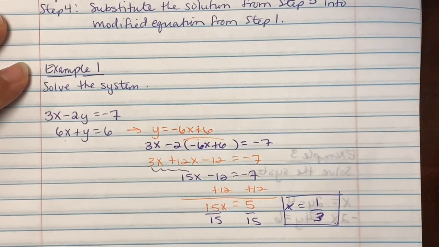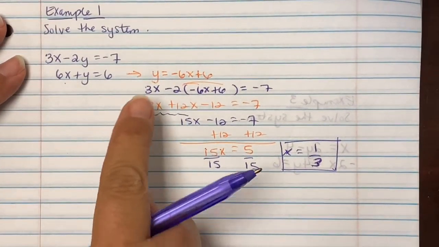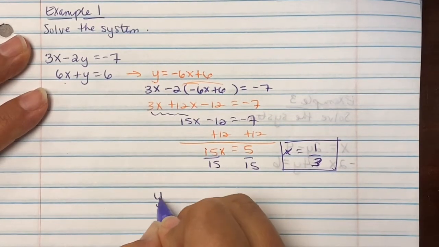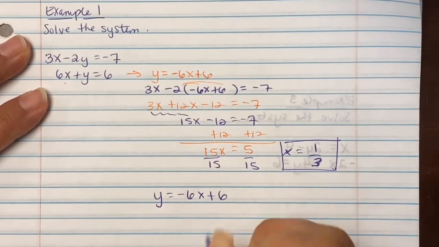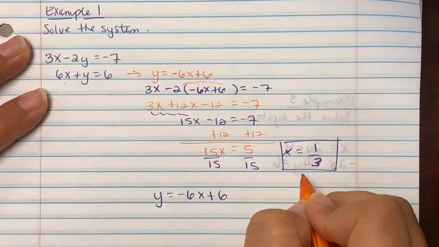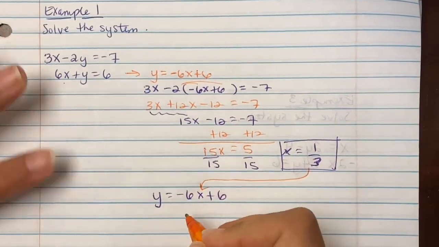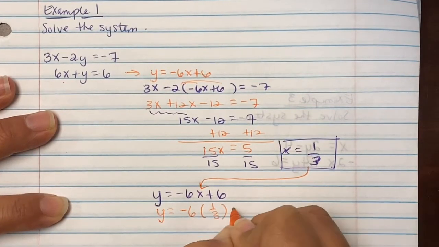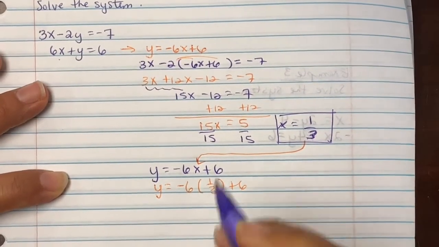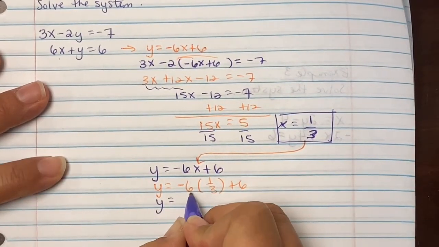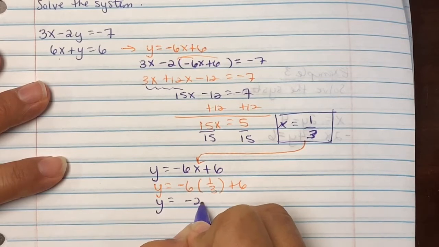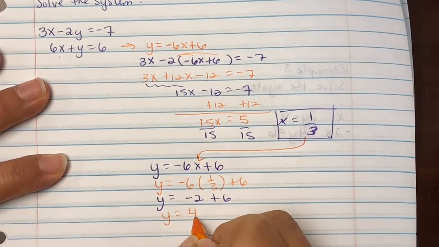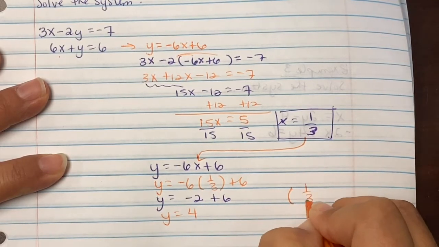Now I need to find out what y is equivalent to. Remember, you had that modified equation of y equals negative 6x plus 6. So we're going to substitute in for the x. So y equals negative 6 times 1/3 plus 6. If you take negative 6 and split it 3 ways, you get negative 2 plus 6. So y is equal to 4. So our solution is 1/3, comma 4.